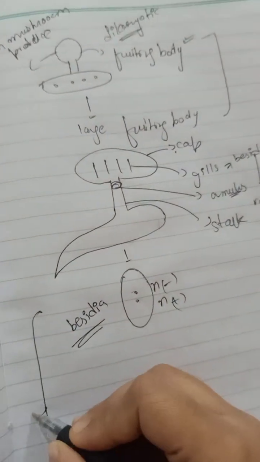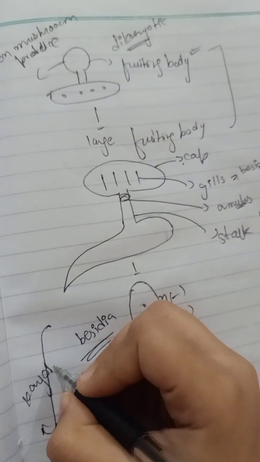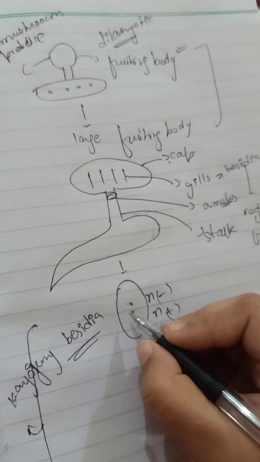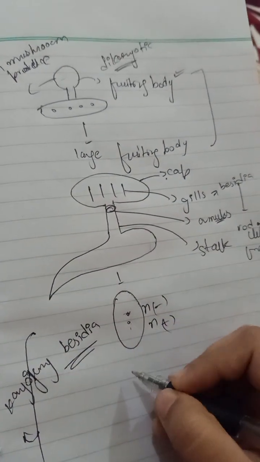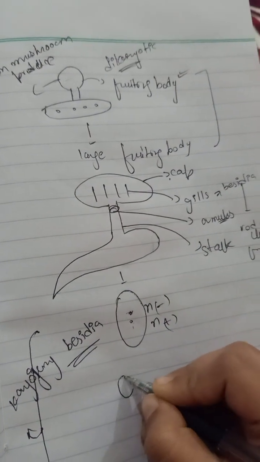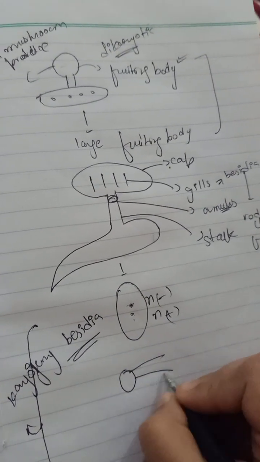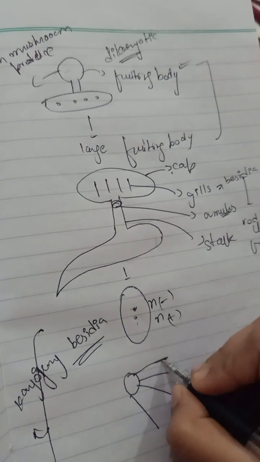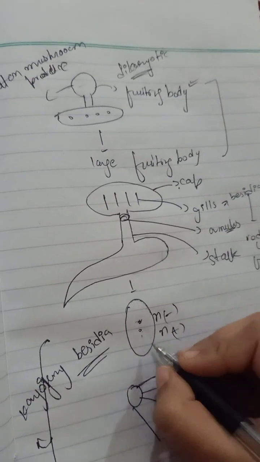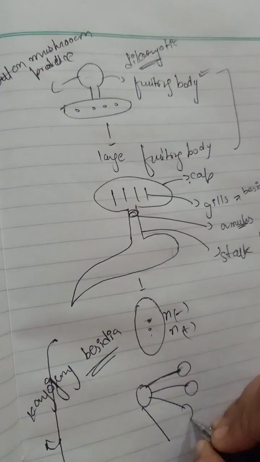Now this one is the karyogamy, which means the nuclei will get fused. From this basidia the basidiospore will be produced, which means spores will be produced from the basidia. We are calling this a basidiospore. So these are the basidiospores.